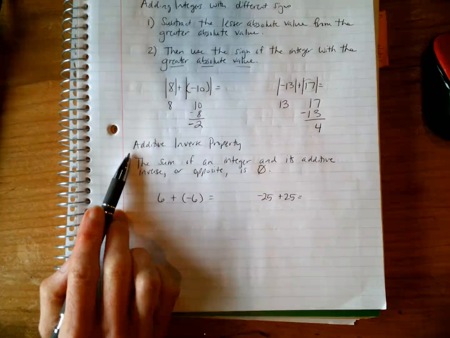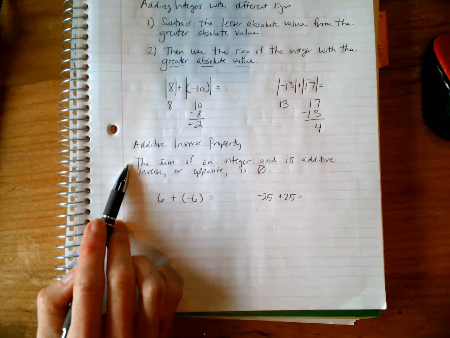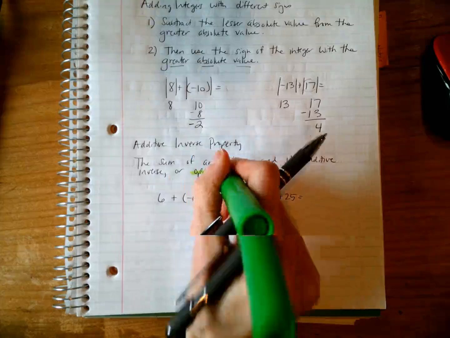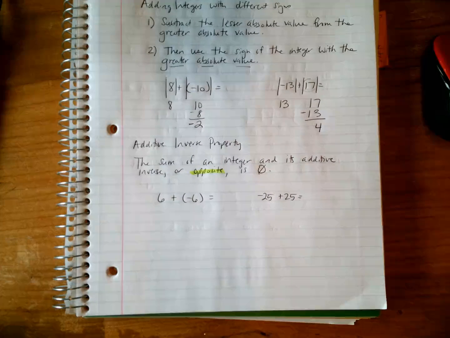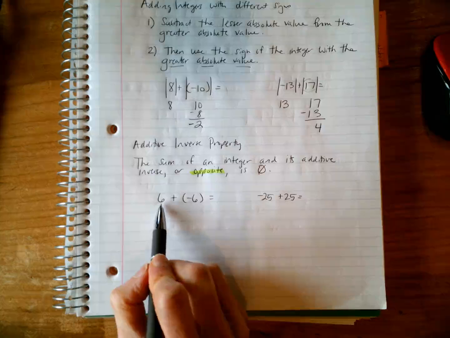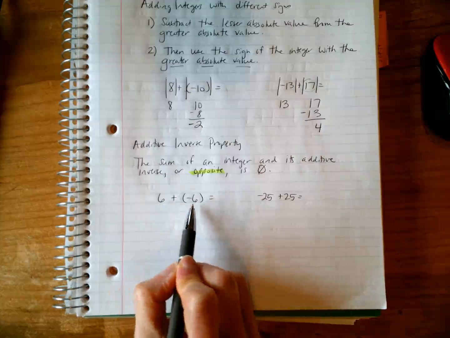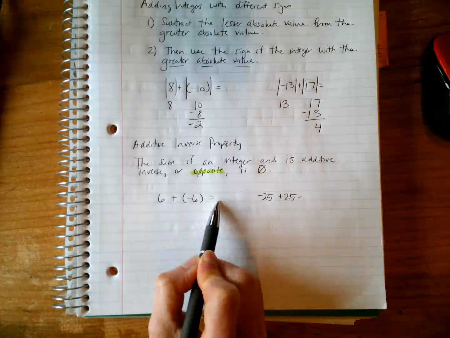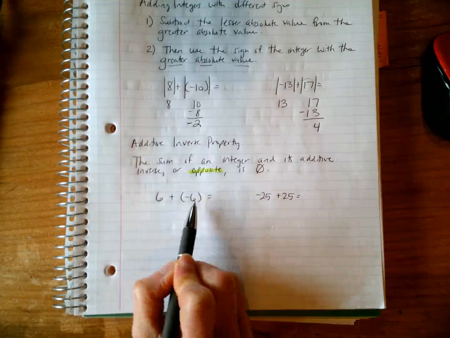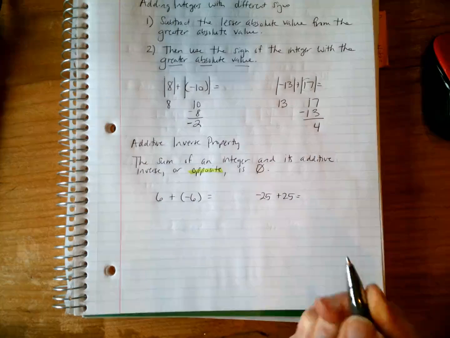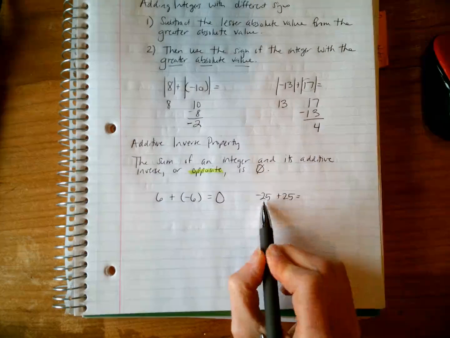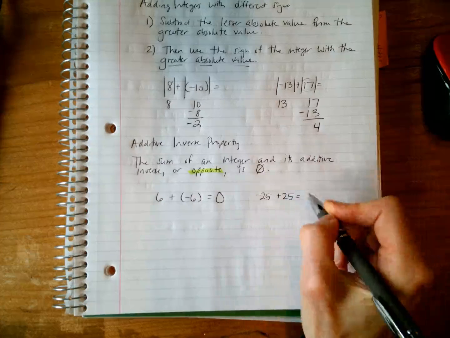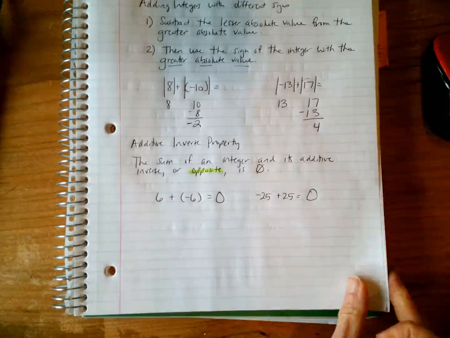Working with the additive inverse property, that is the sum of an integer and its additive inverse or opposite. So just like we saw back in that first example on the last page, when you have a positive 6 in this case and you're adding it to its negative additive inverse, its opposite, you are going to end up with 0. It is 6 away from 0, and a negative 6 is also 6 away from 0. That will equal 0. Negative 25 being added to its additive inverse or opposite of a positive 25 is going to result in 0 as well.